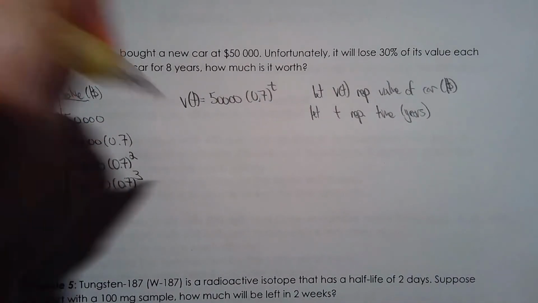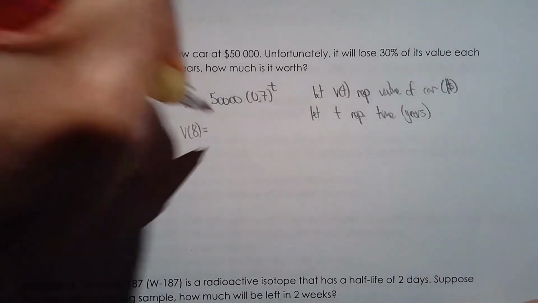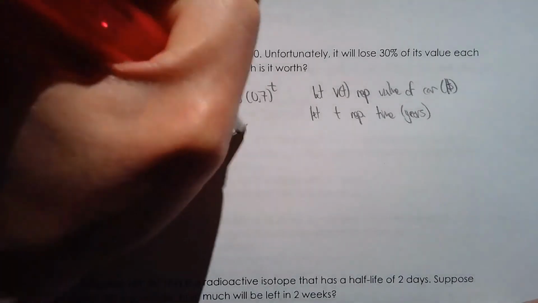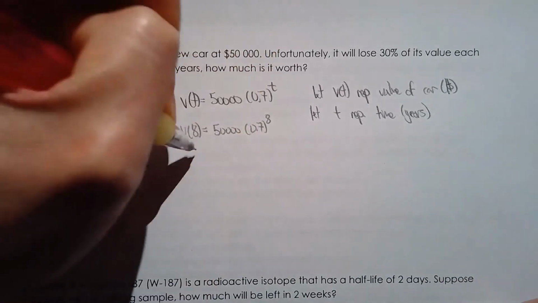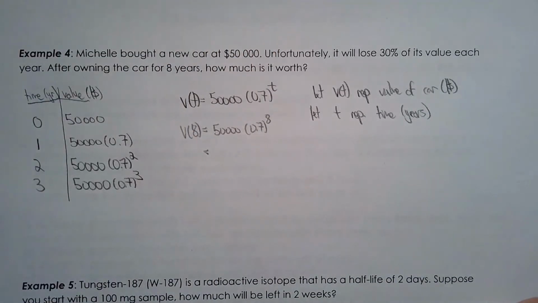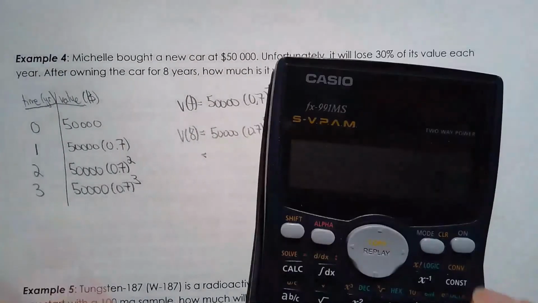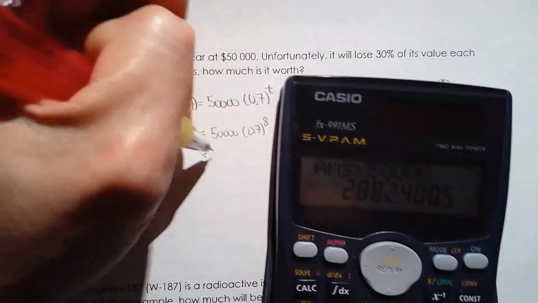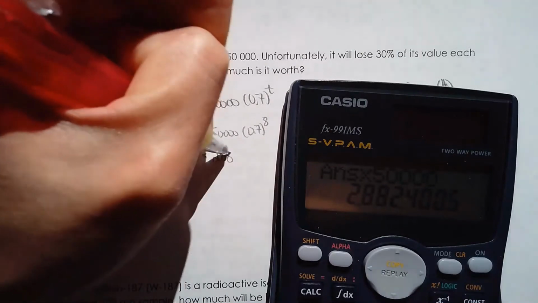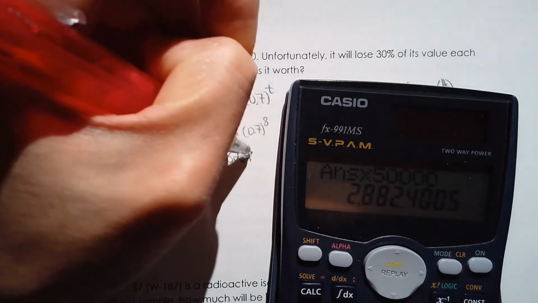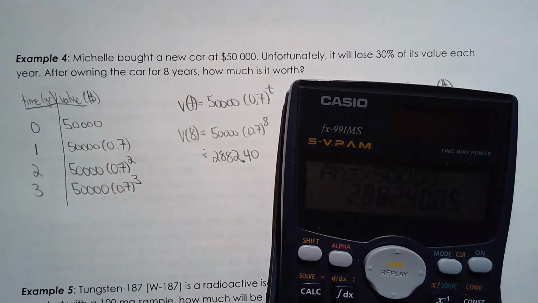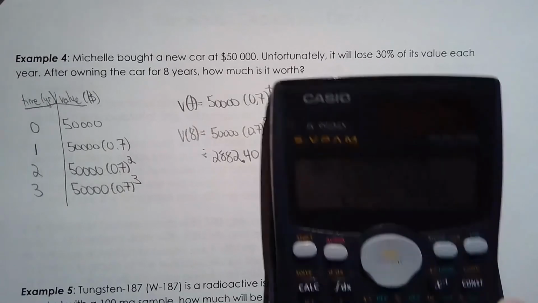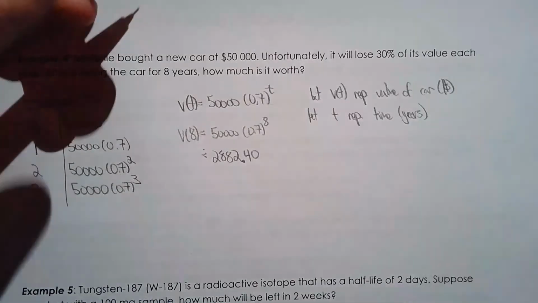So how much is it worth after 8 years? Let's find v of 8. Once again, this is not realistic. This is a horrible deal. If it loses 30% of its value after every single year, it's not like that. So anyways, $2,882.40.